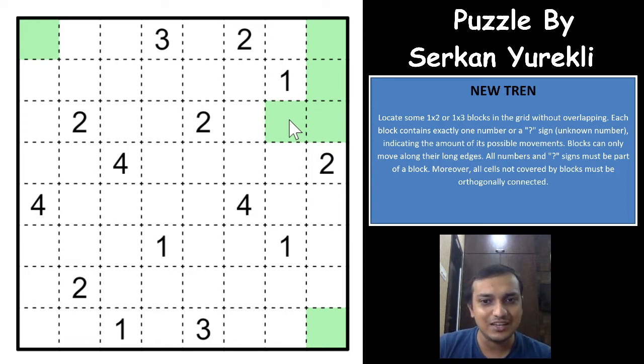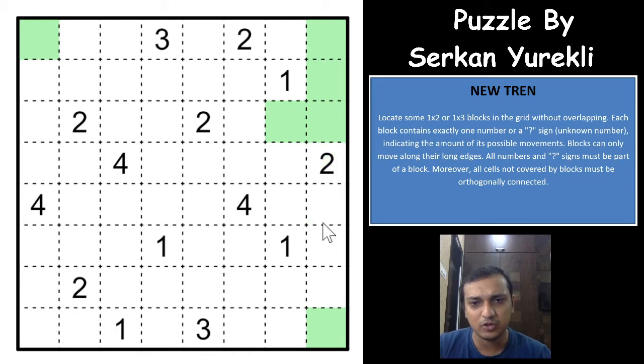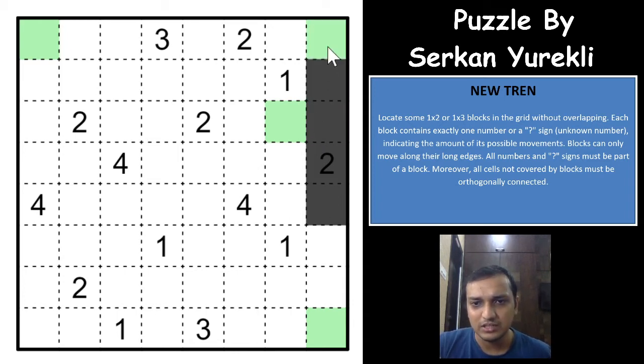So as you can see here, these 2 cannot have a block towards the vertical direction. It can only have a block in the horizontal direction. The car can only stand in the horizontal direction, not in the vertical direction, because the moment you make the 2 in the vertical direction, you will have 3 movements towards the above, right? 1, 2 and 3, not possible, which means that this 2 will have a block.